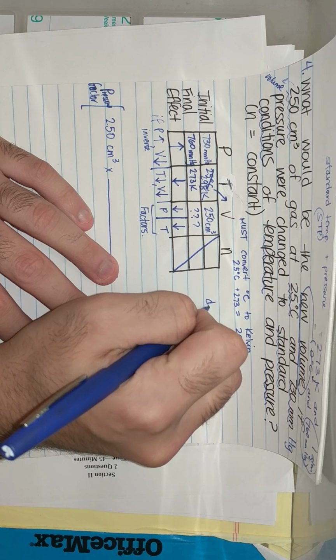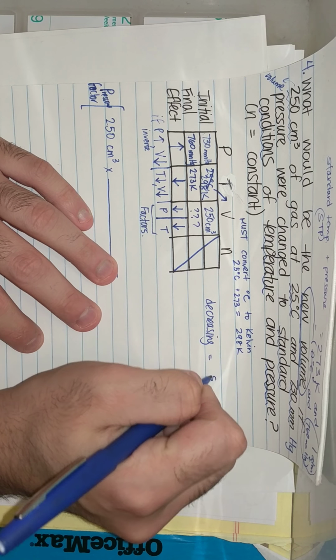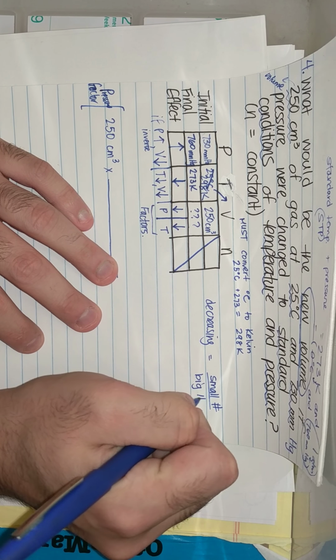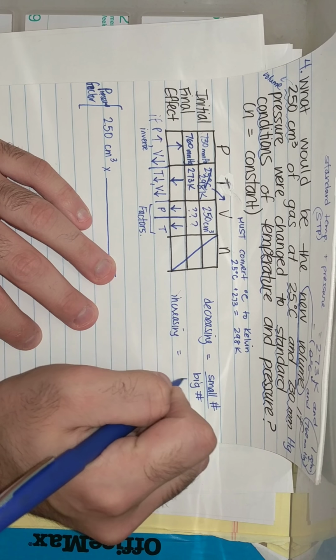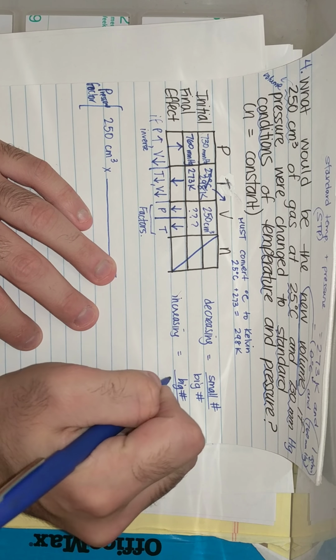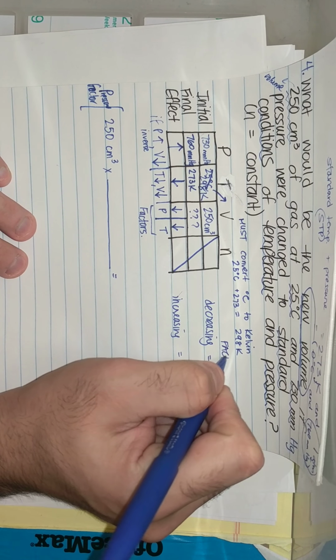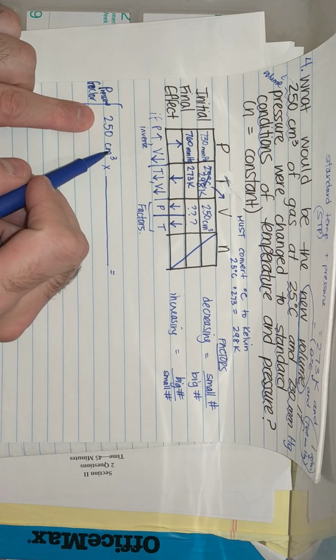So remember my increasing and decreasing factors. If I want a decreasing factor, I do small number over big number. If I want an increasing factor, I want a big number over a small number. And I use my pressure or my values that are changing as my factor. All right, so my factors are my values that are changing. So let's just do pressure first.